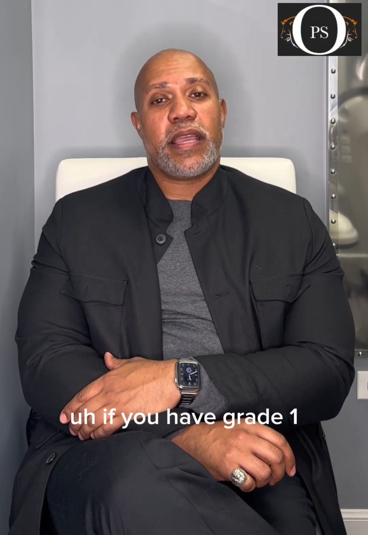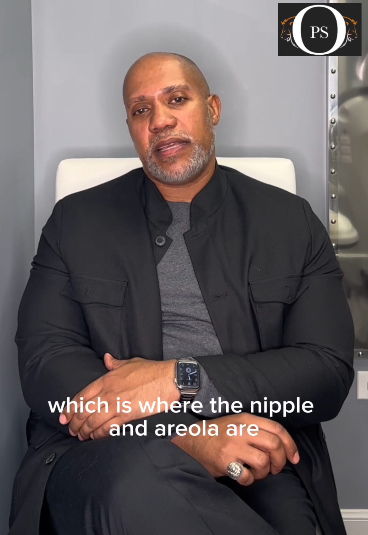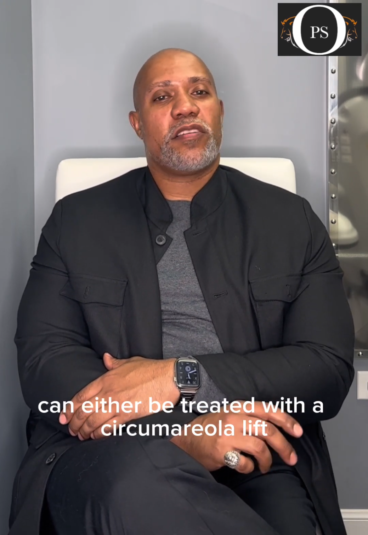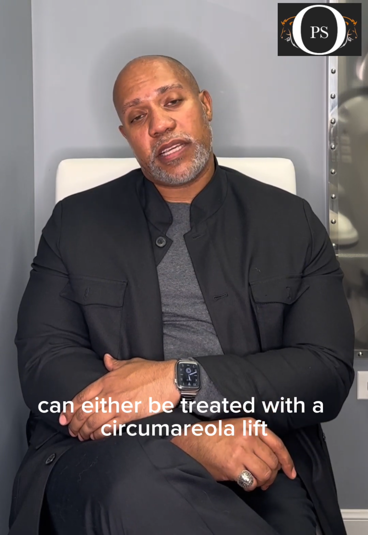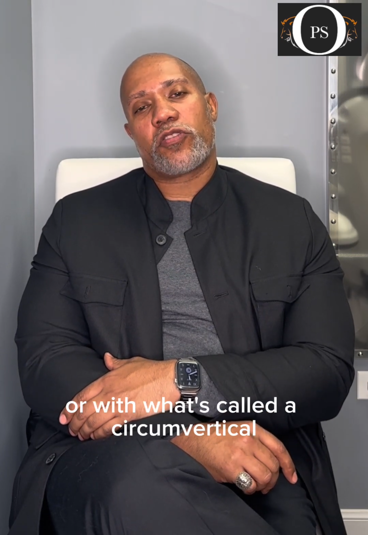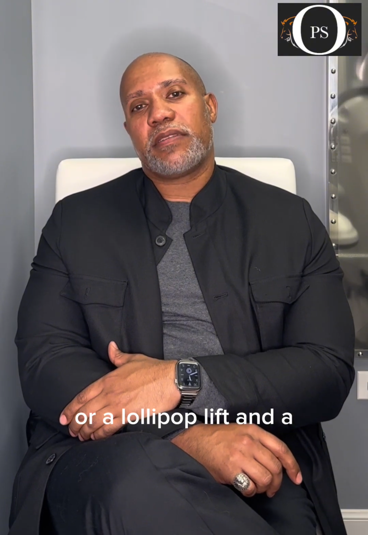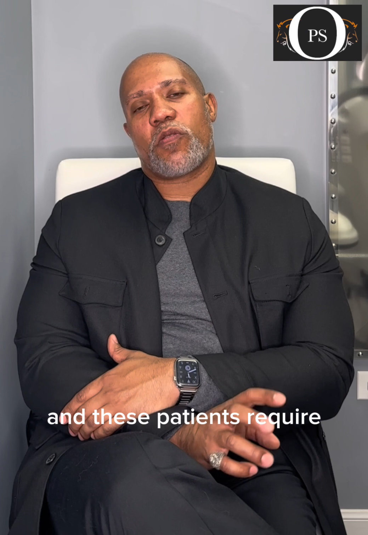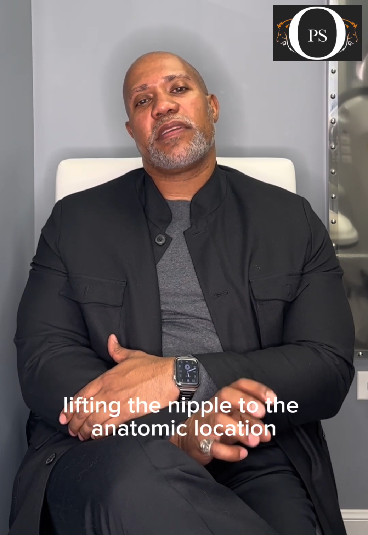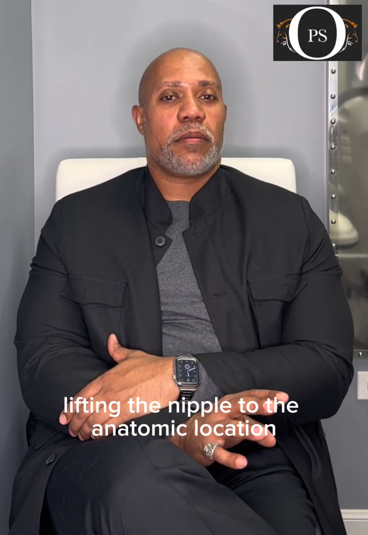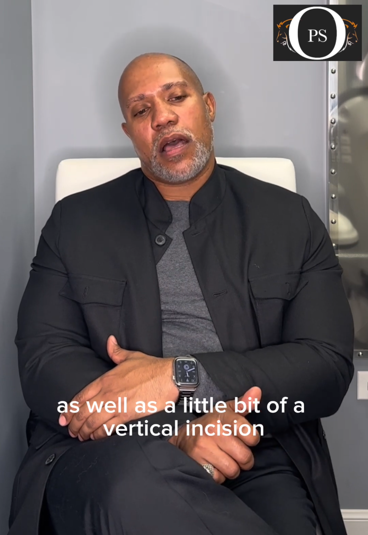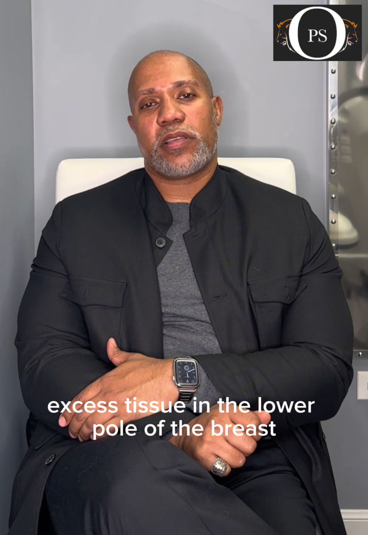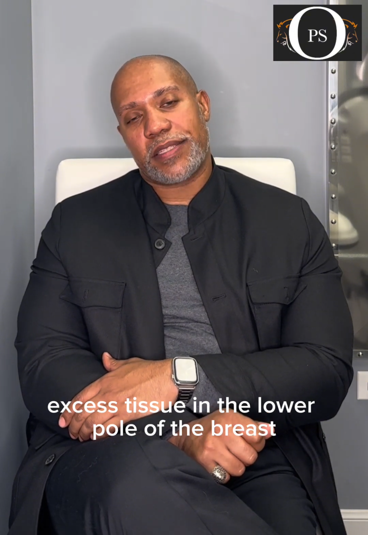If you have grade 1, which is where the nipple and areola are at the crease itself, many of these patients can either be treated with a circumareolar lift or with what's called a circumvertical or a lollipop lift. And again, these patients require lifting the nipple to the anatomical location as well as a little bit of a vertical incision to remove the excess tissue in the lower pole of the breast.